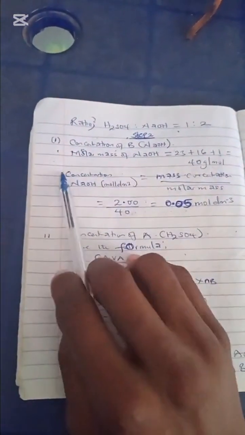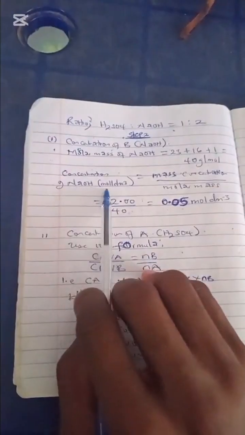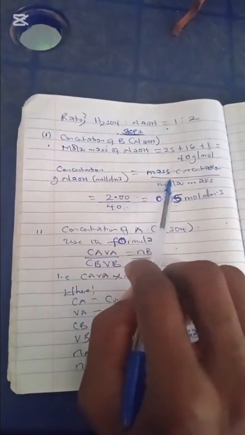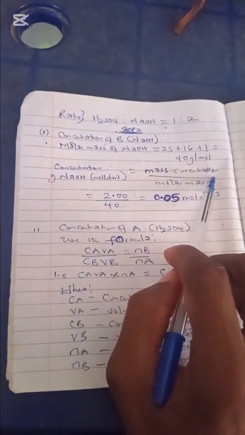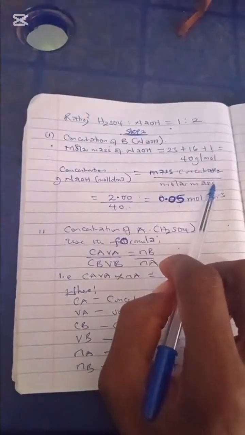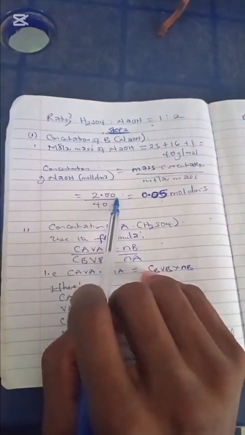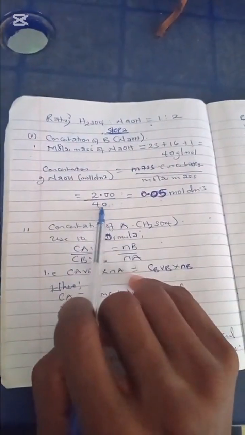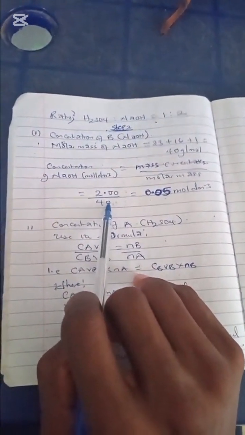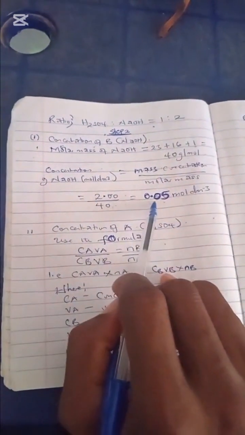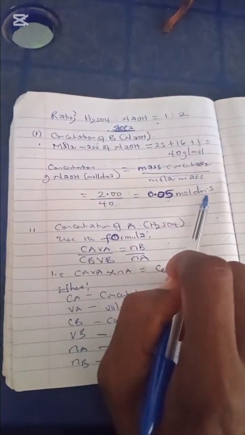And remember, the molar concentration of sodium hydroxide in mole per dm cube is given as the mass concentration of the sodium hydroxide over the molar mass. From the question, the mass concentration has been given to be 2 grams per dm cube. So it's 2 over 40, where 40 is the molar mass of sodium hydroxide. And you'll be getting 0.05 mole per dm cube.